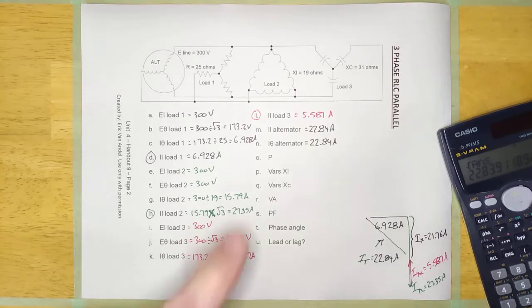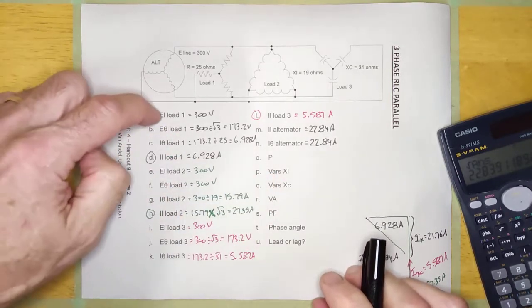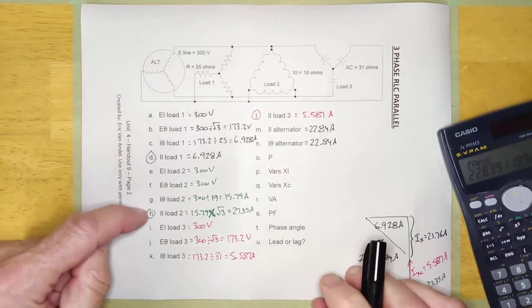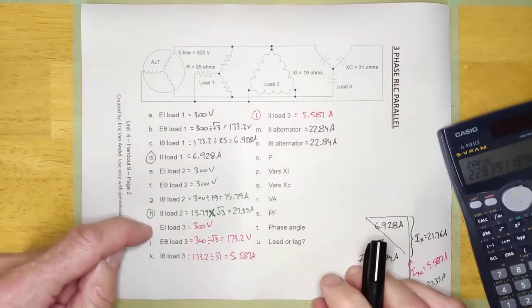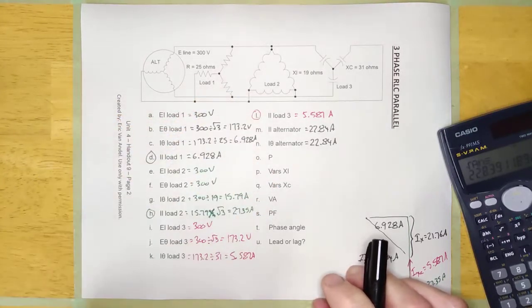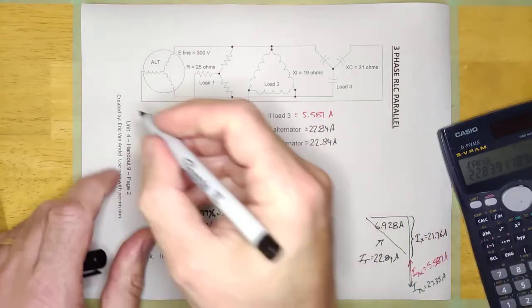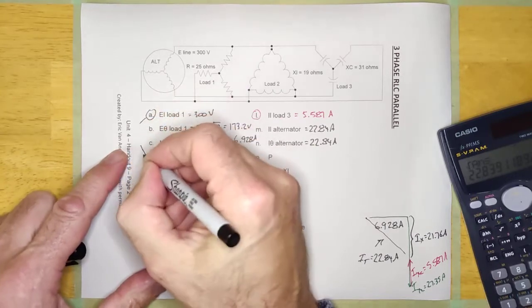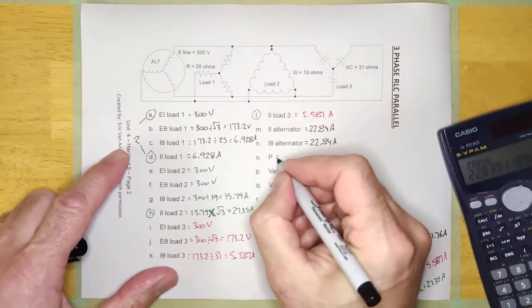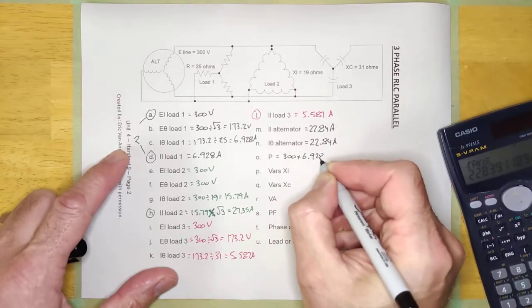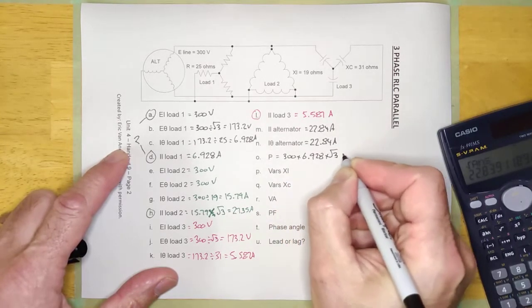Now, to calculate P, E line, I line, root 3. VARS XL, E line, I line, root 3. VARS XC, E line, I line, root 3. Okay, that'll calculate all three of them. So let's do it one at a time. Those two there are P, right? 300 times 6.928 times root 3 because it's three phase.